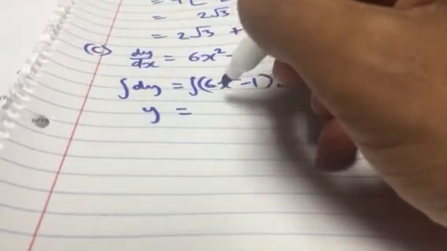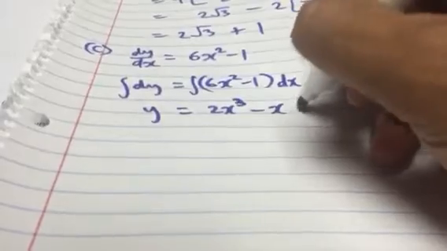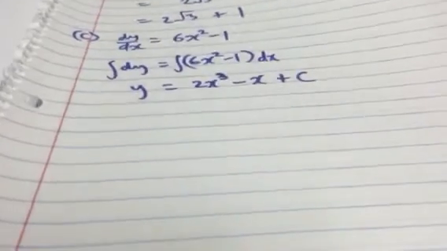That is going to be 6x cubed on 3, which is 2x cubed, minus x plus a constant. This is an indefinite integral.